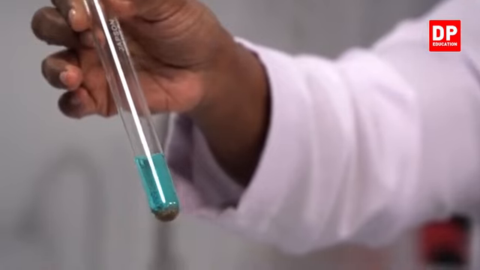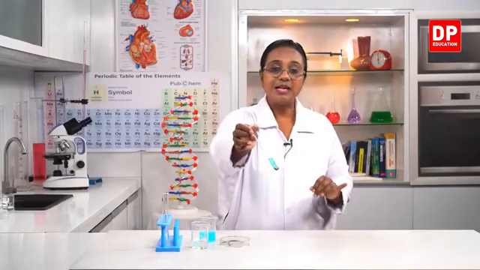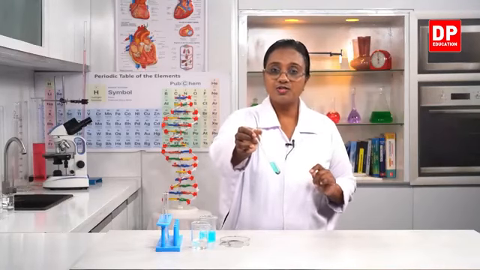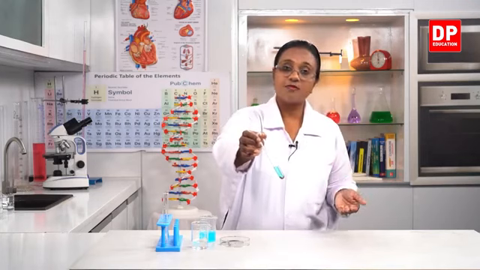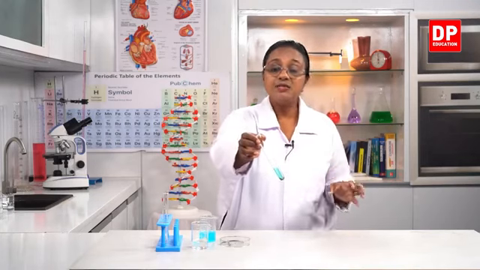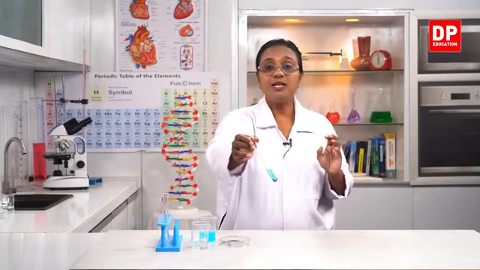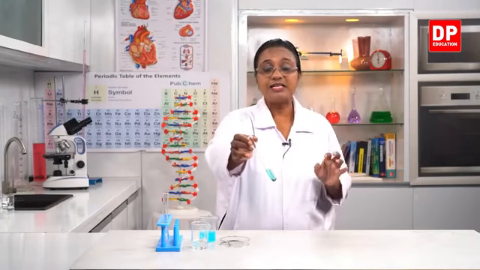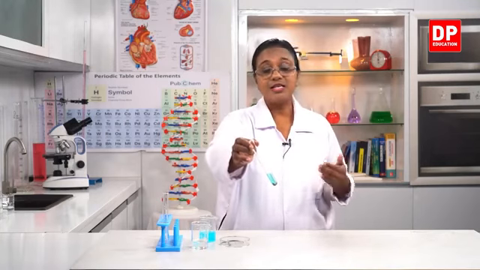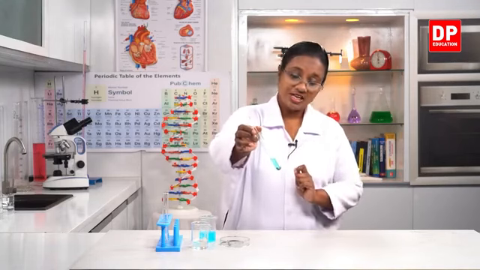So when we put magnesium into copper sulfate, magnesium displaces copper. So that is why the color of the solution also has decreased. The intensity of the color is less now. That is because copper has been displaced from the compound copper sulfate. So the reaction between copper sulfate and magnesium is a single displacement reaction. Why? Magnesium displaces copper. So I am sure you all can observe the changes clearly.